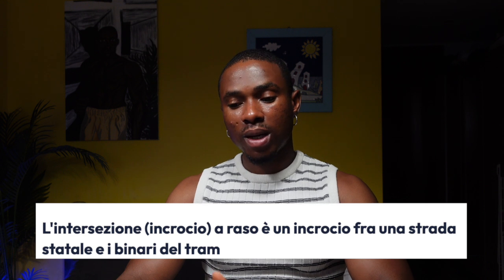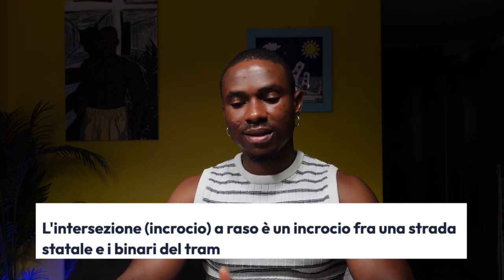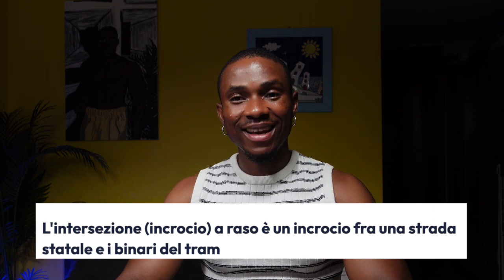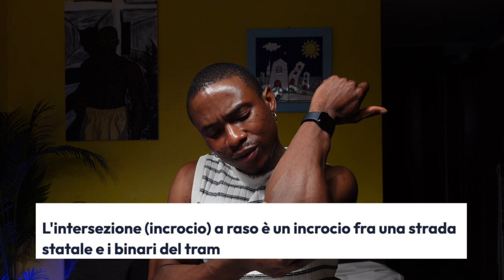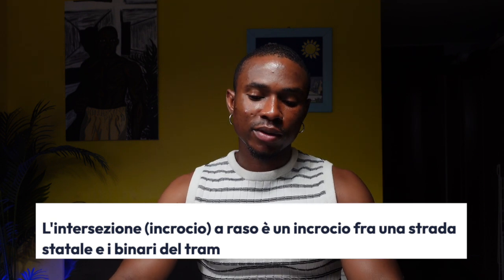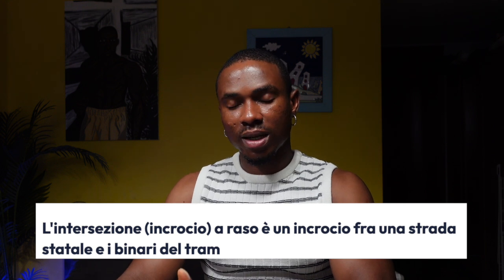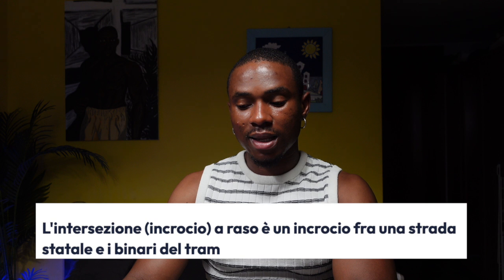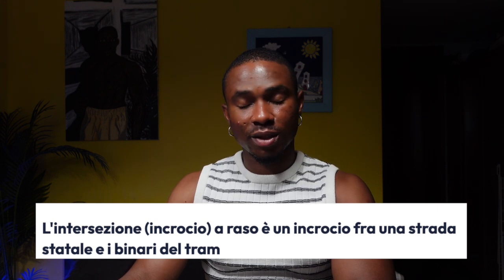L'intersezione incrocio a raso è un incrocio fra una strada statale e i binari del tram. Anytime I say this question, it's funny, because why would they refer to intersezione incrocio a raso, which is a surface junction where 2 or 3 roads come in contact, as a road that is connected with binario di tram? It's not even making sense.